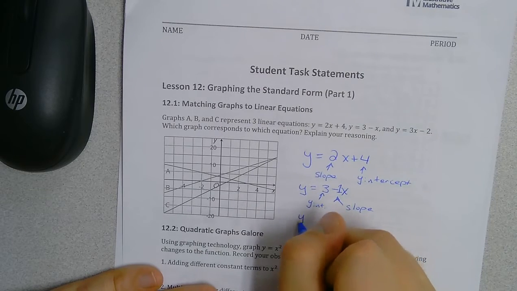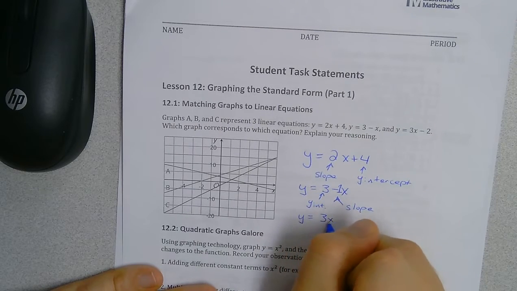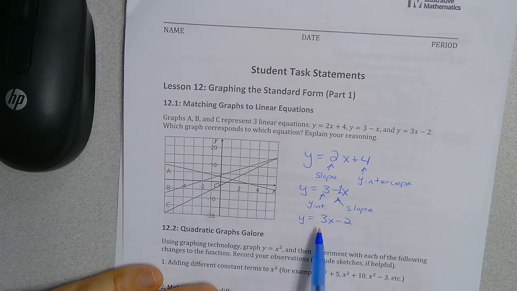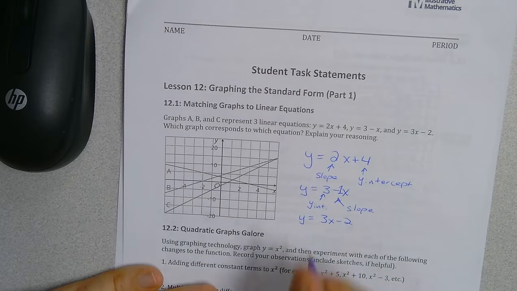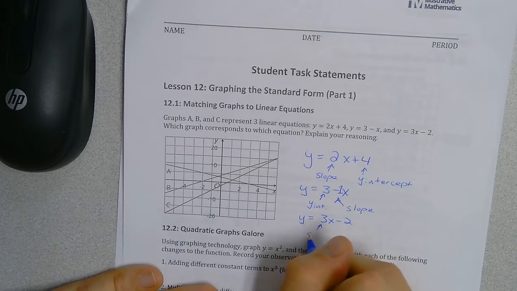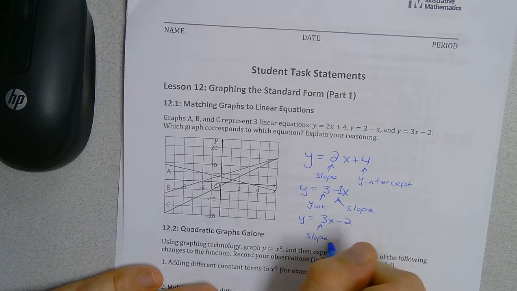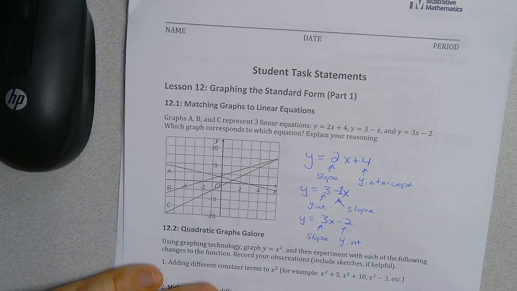And then in my last equation, y equals 3x minus 2, that's again written in slope-intercept form, y equals mx plus b, where m is my slope and b is my y-intercept. So 3 is my slope and negative 2 is my y-intercept. So now we need to match these.